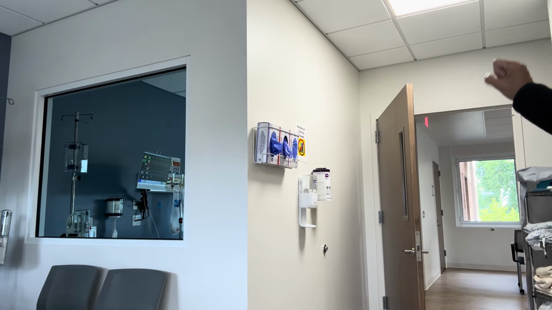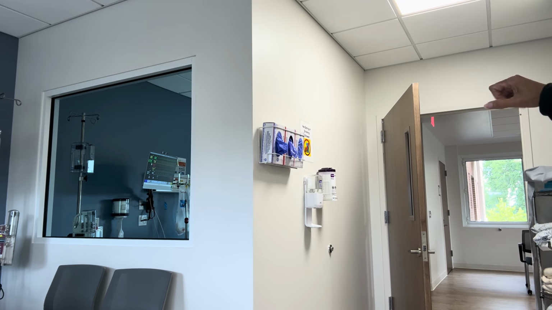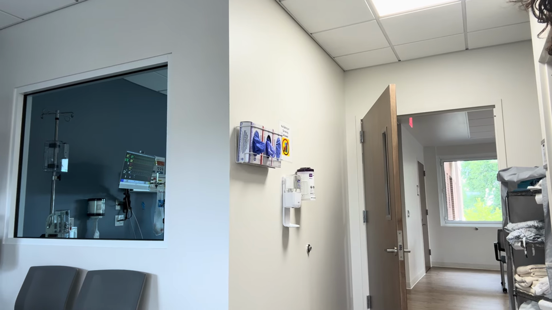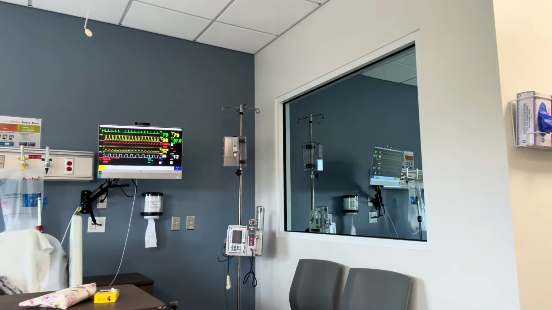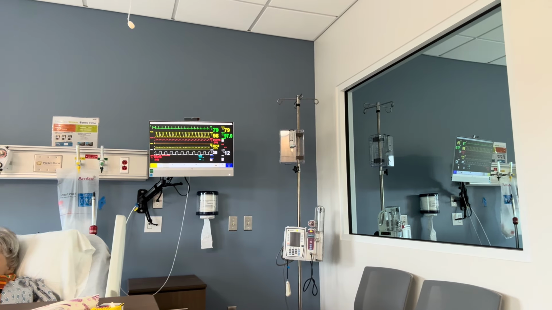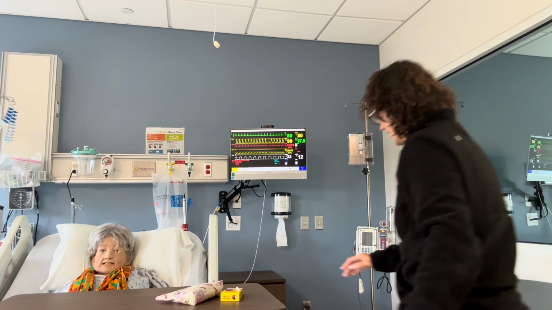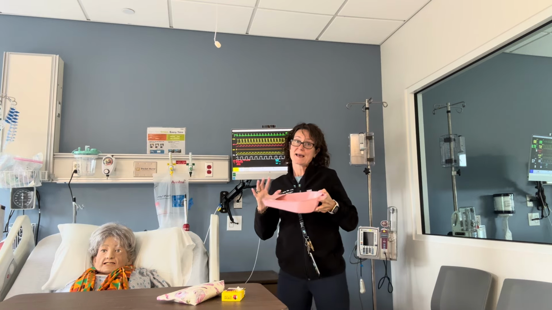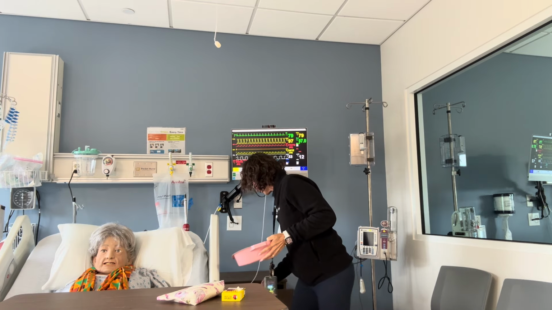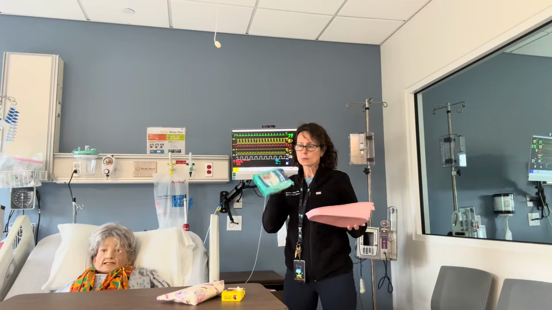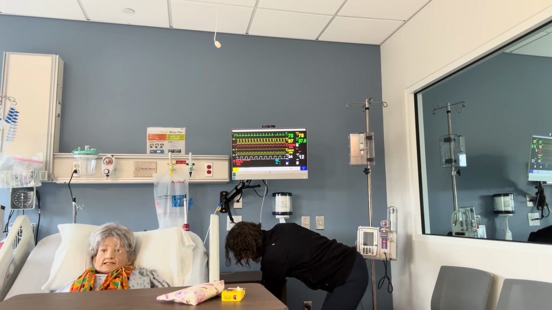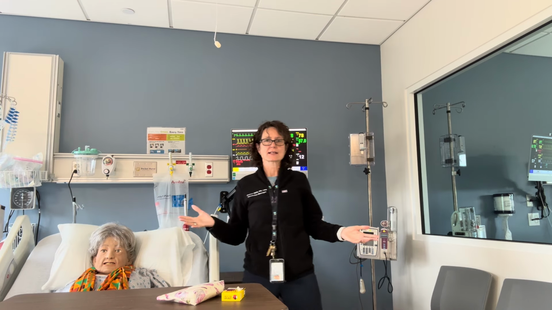For your gloves, your Purell, your Sani wipes are on the wall. Your linen cart will be available to you, whatever linen you may need. In the event that you need some items such as a bedpan or bathing supplies, they will be located in the drawers for you. And should we have items missing, please just ask. We'll be more than willing to get them and help you out.